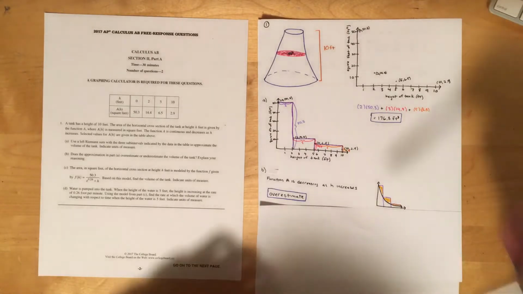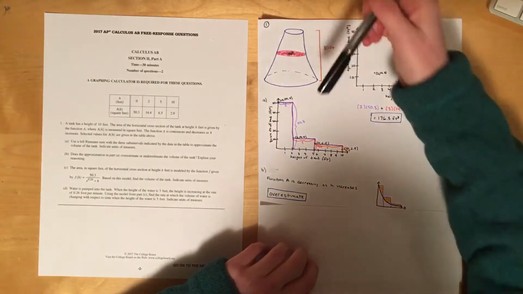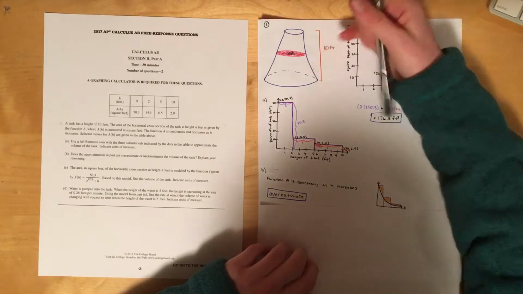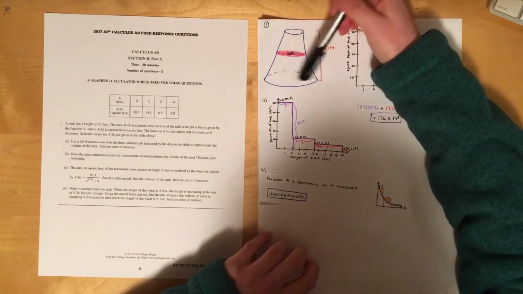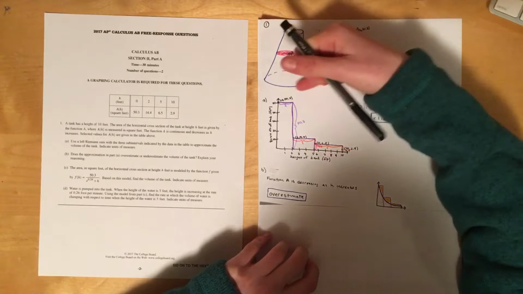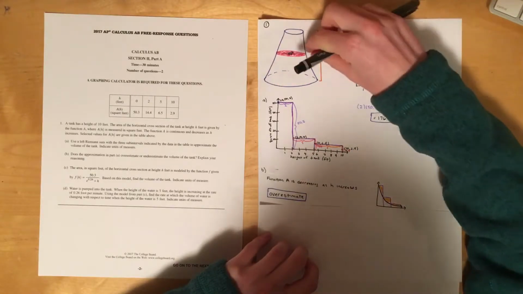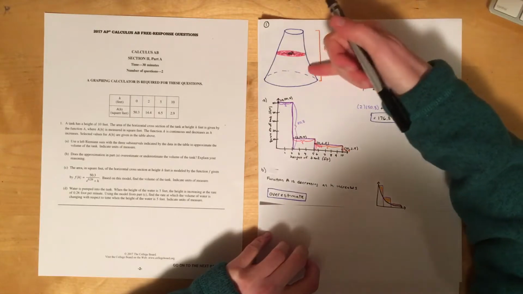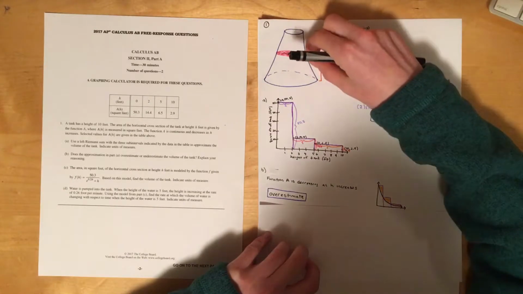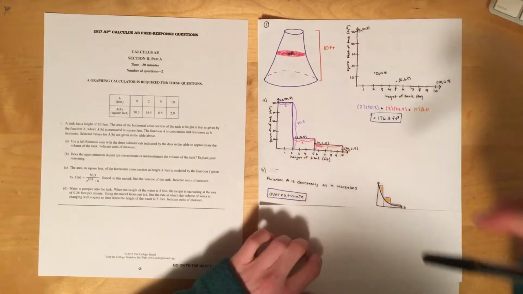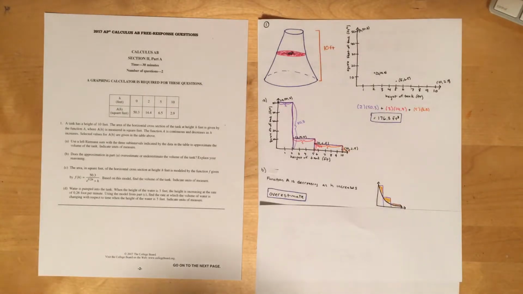So, as I previously stated, if you were able to add all the cross sections up as the change in height becomes really, really small, you'll be able to find the volume of the tank.